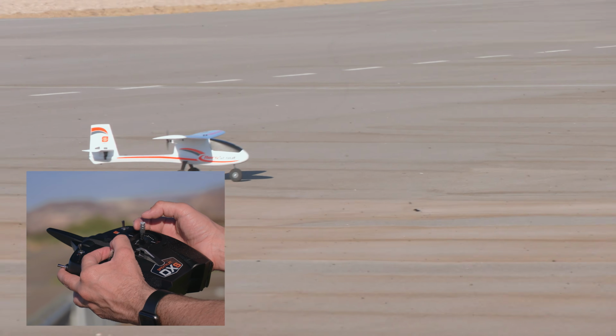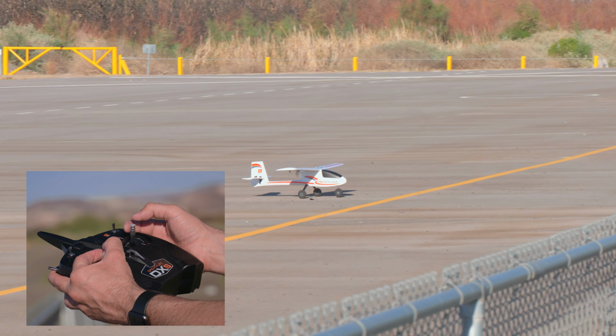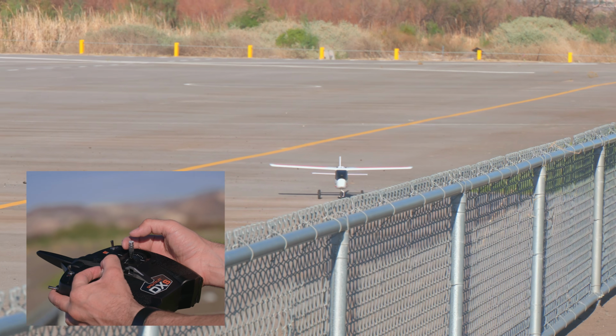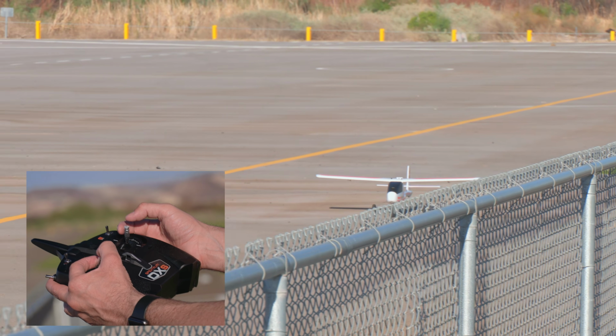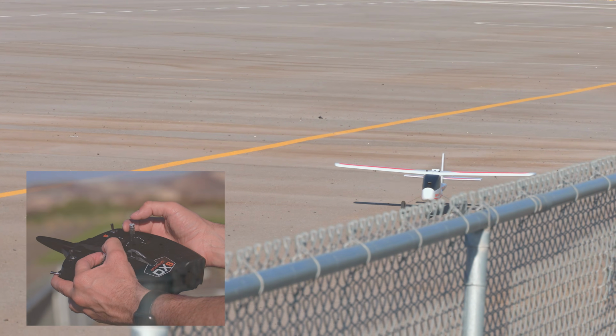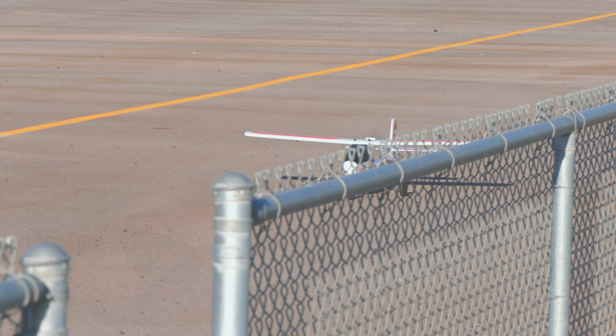So I'm going to taxi off the runway inside of our yellow line here. And now I'm going to taxi back to our no taxi line area. But there you have it.